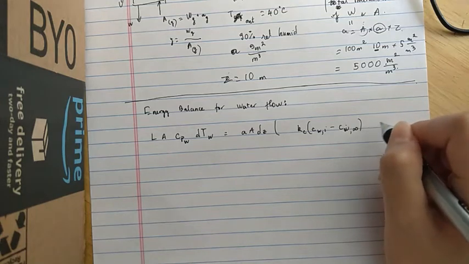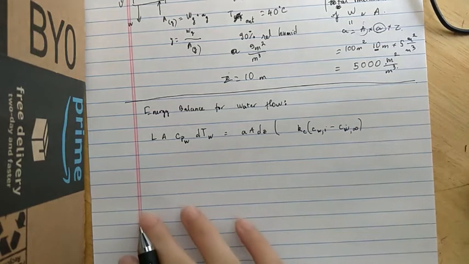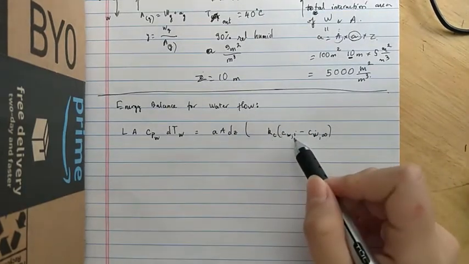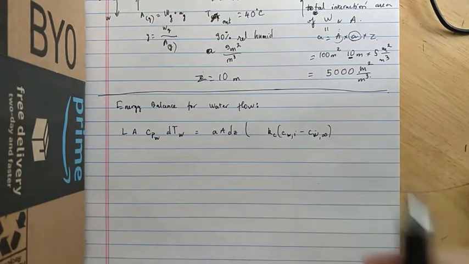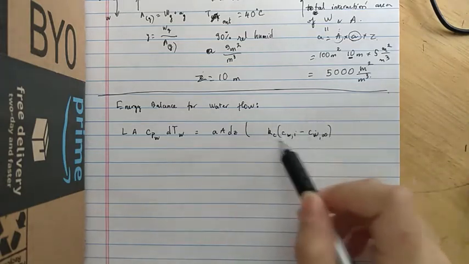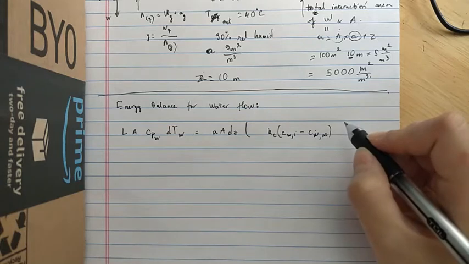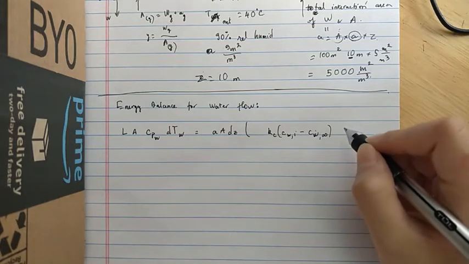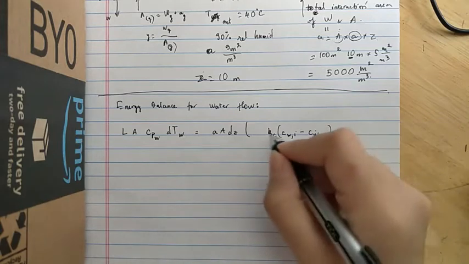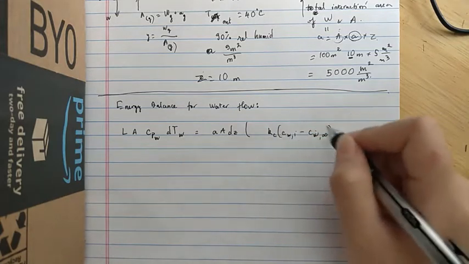And this is the energy balance. But this one is only the mass balance. This is the molar flux.